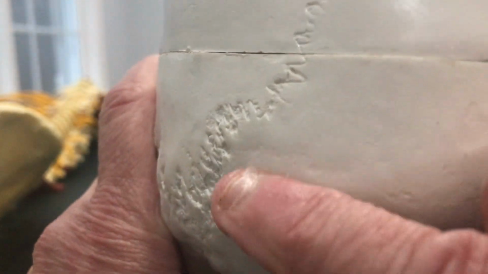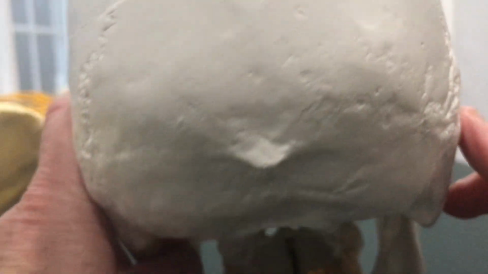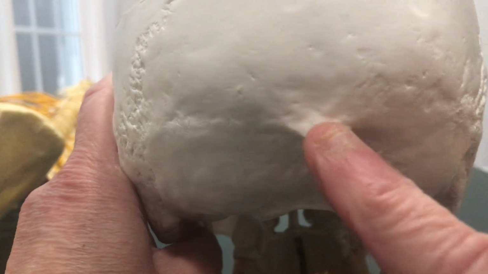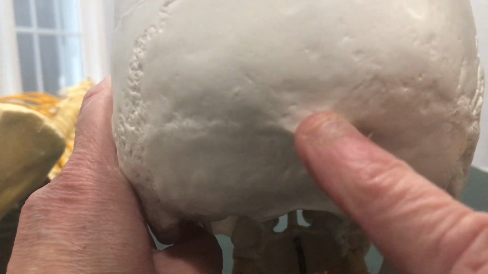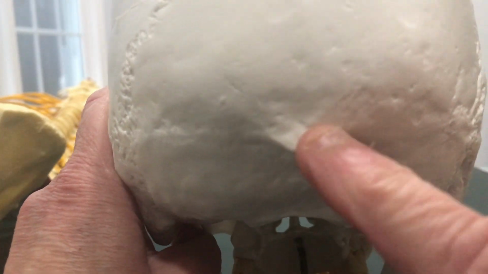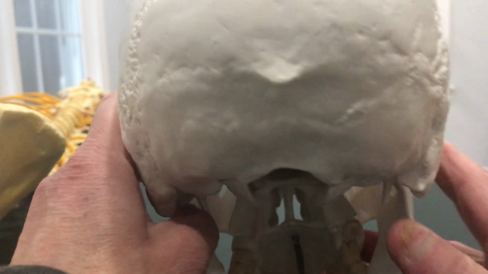See the suture. Okay. And this little bump right in the middle is your occipital protuberance. Okay, so that's one of the landmarks that we formally palpated.